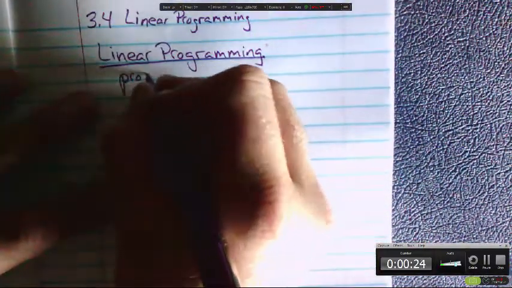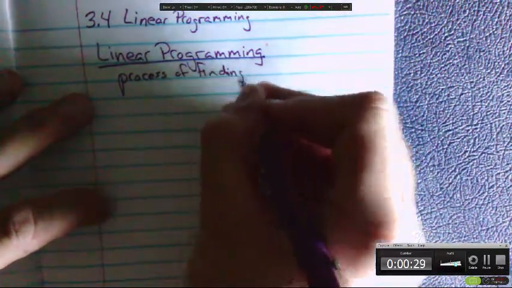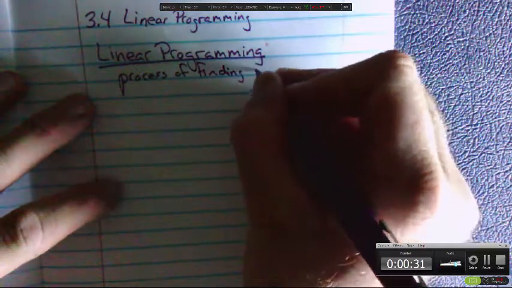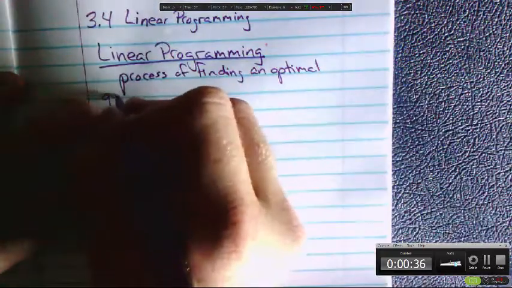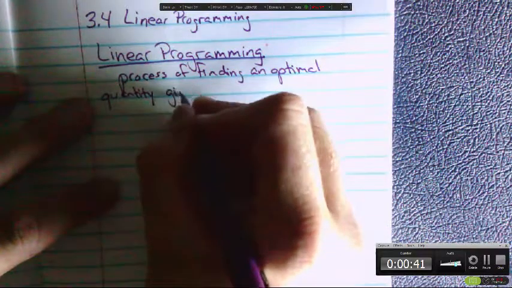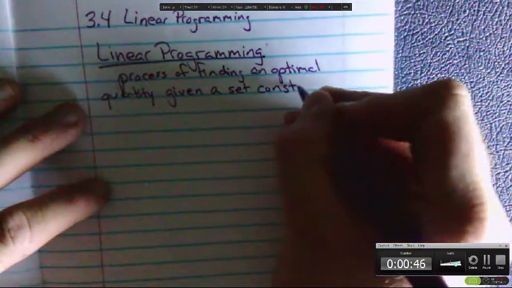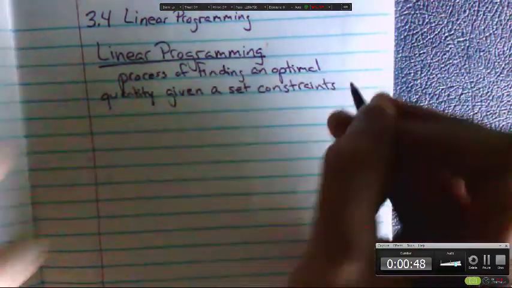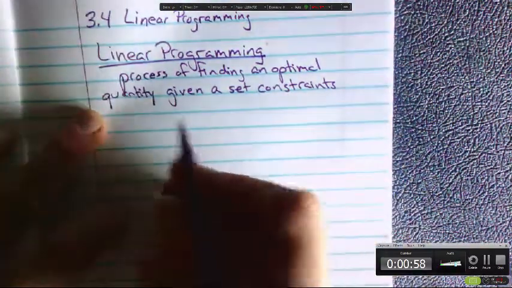Linear programming is the process of finding an optimal quantity given a set of constraints. What is optimal? Okay, so the process of finding an optimal quantity given a set of constraints.